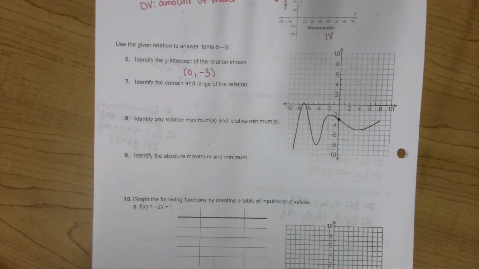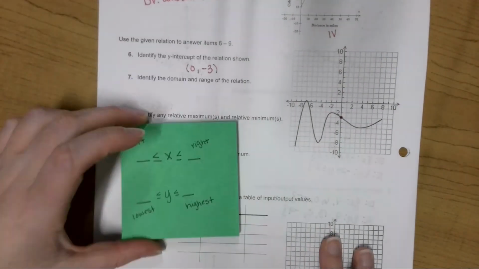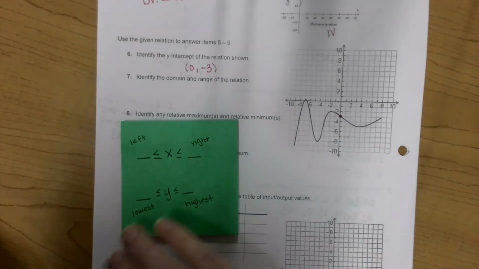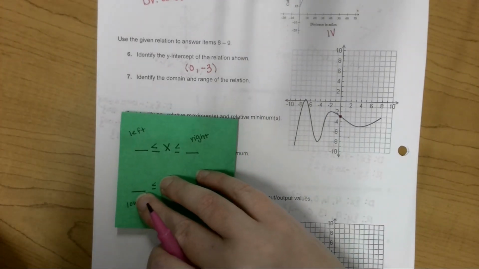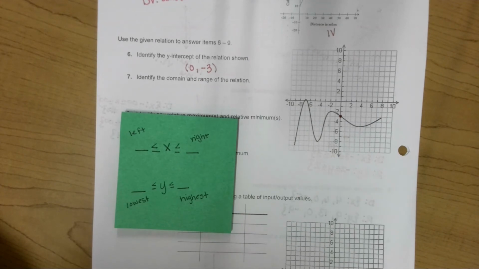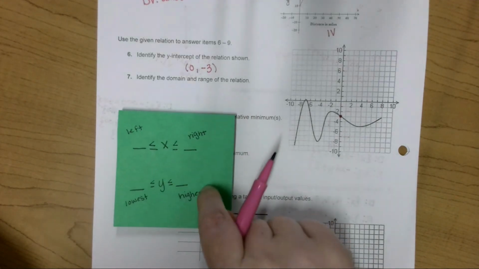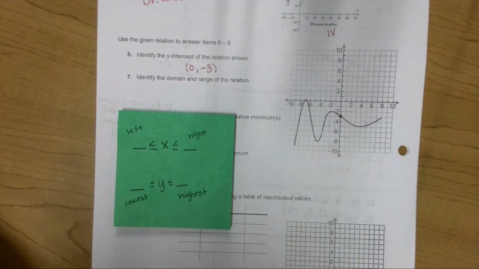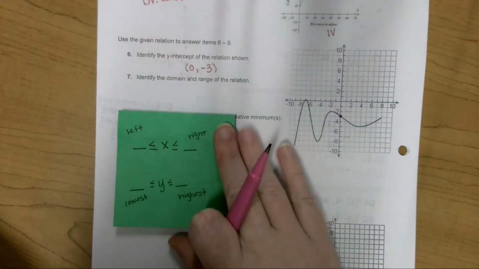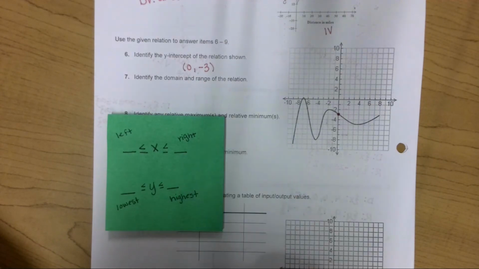All right, number 7, domain and range of the relation. So you can use your little template again. In my honest opinion, when you make your note cards for this unit test, I would seriously put this on there. Like, that's going to be super important. Okay, number 7, identify the domain and range of the relation.